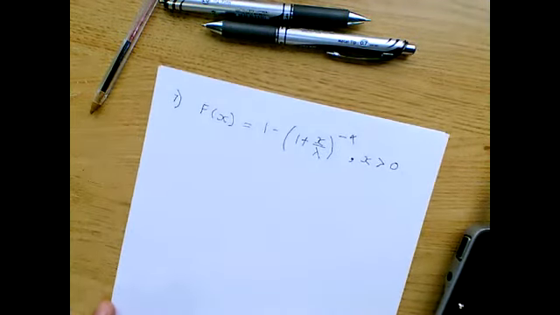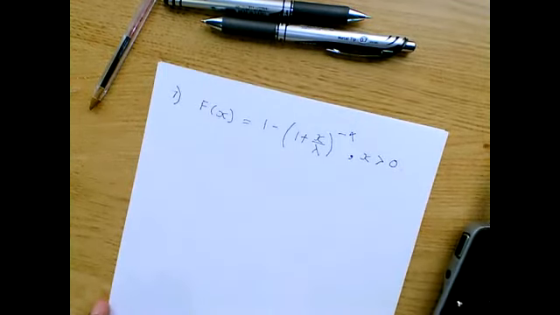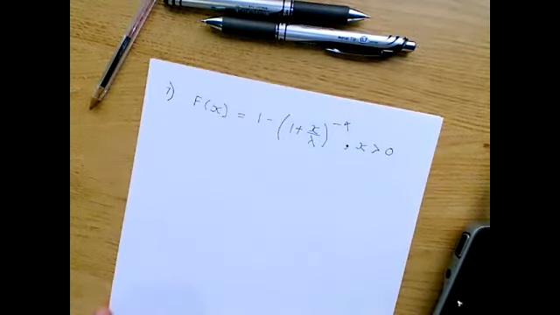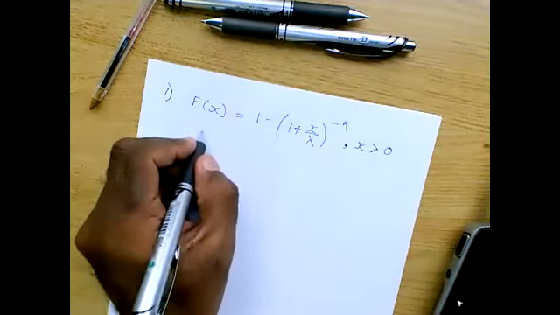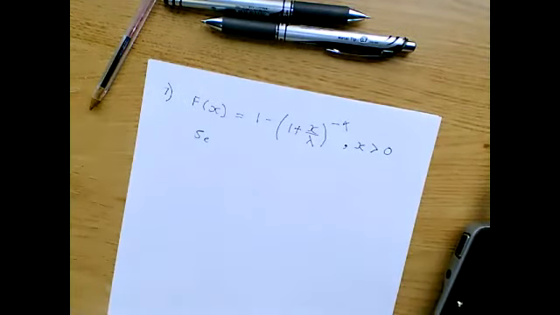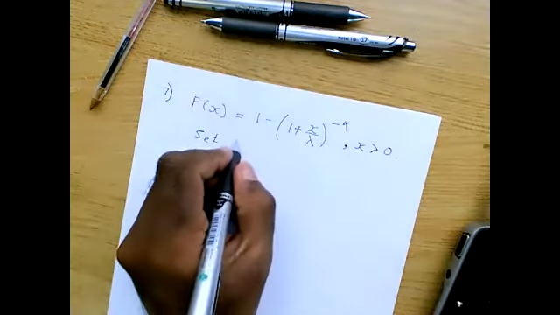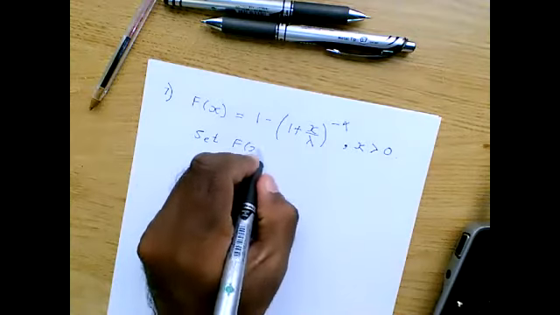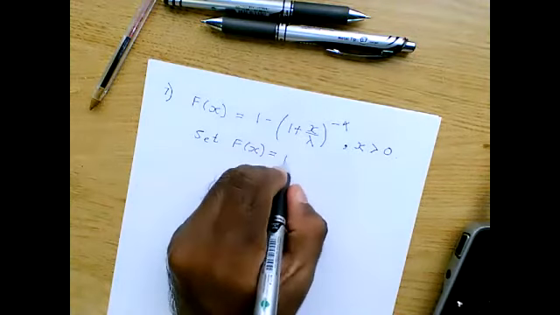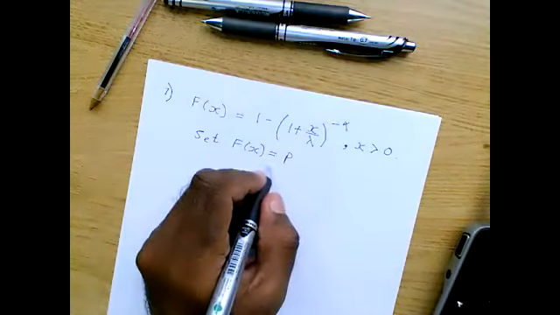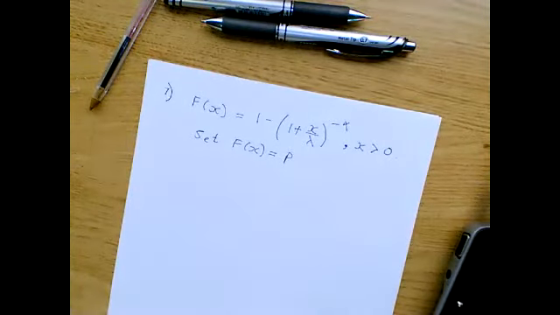So the question is to find the VaR and ES, right? To find the VaR, as you know, we have done enough examples on this. You should know what to do. To find the VaR, what you need to do is to set the CDF equal to p and solve for x in terms of p, right?